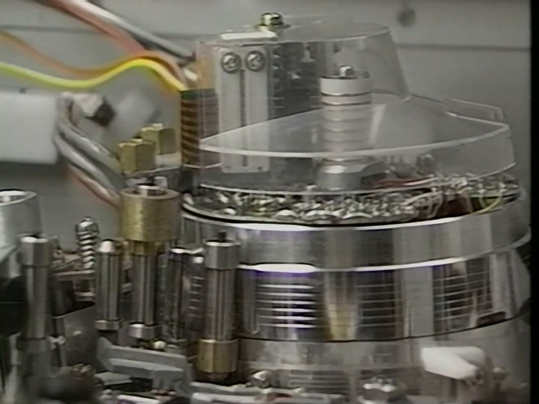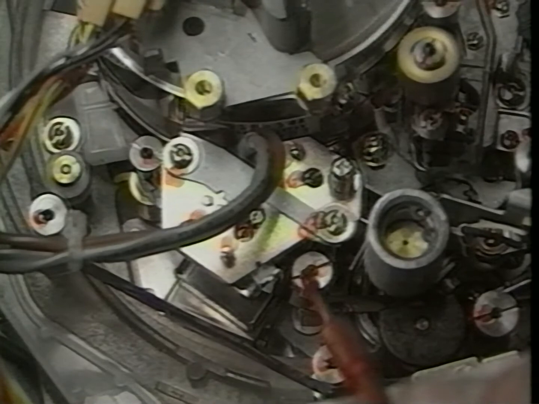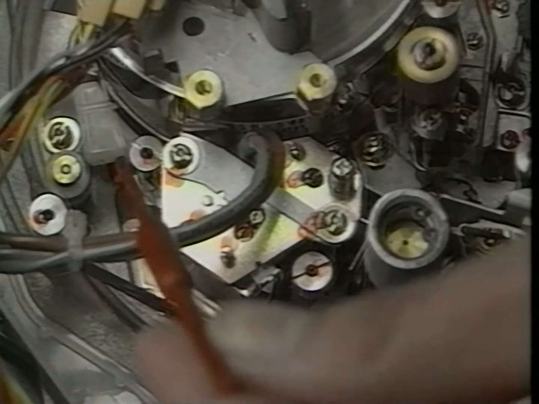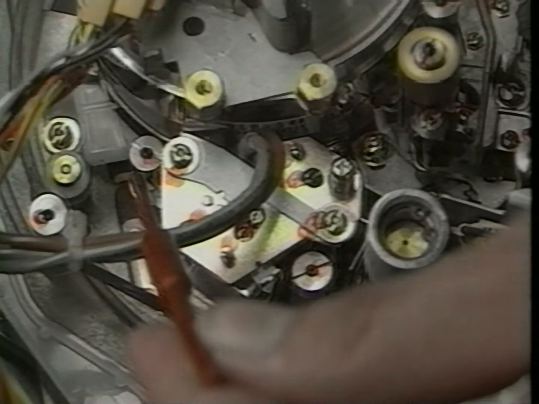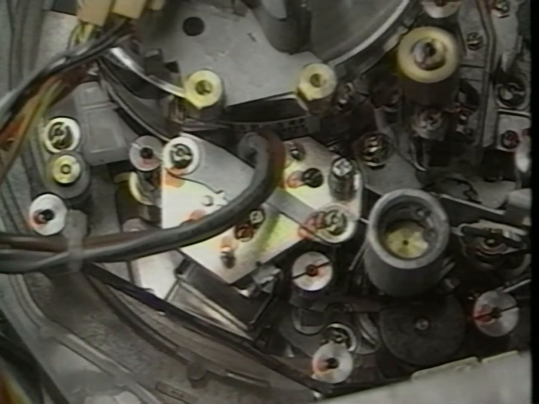The Betacam transport employs 3 guides for the entrance: tape guide 1, tape guide 2, and the tension regulator. Tape guide 3 and tape guide 4 are used to control the exit and are placed on opposite sides of the audio block.